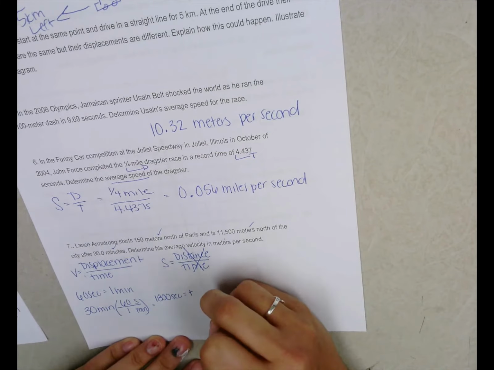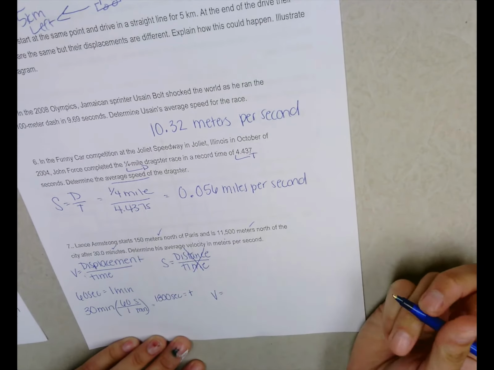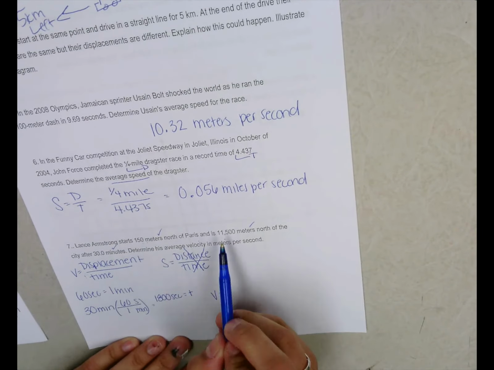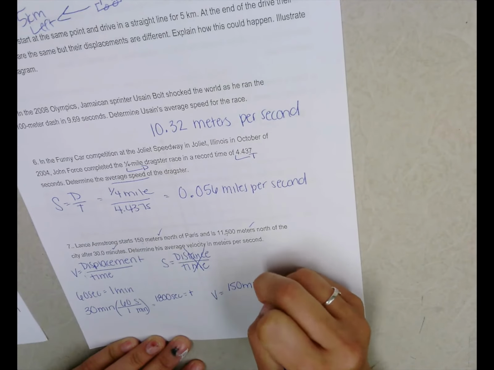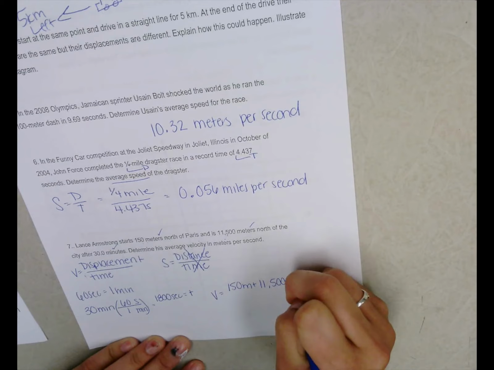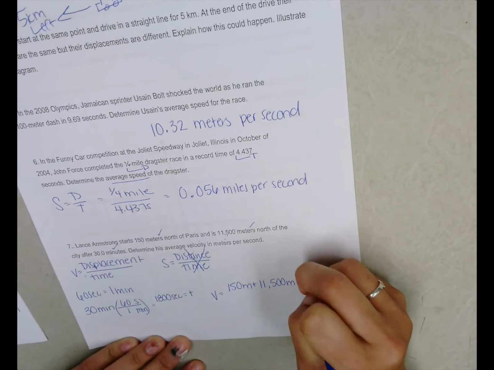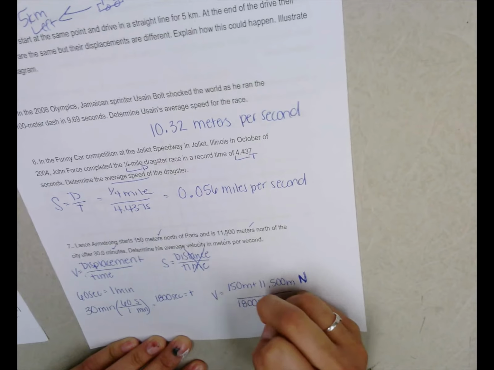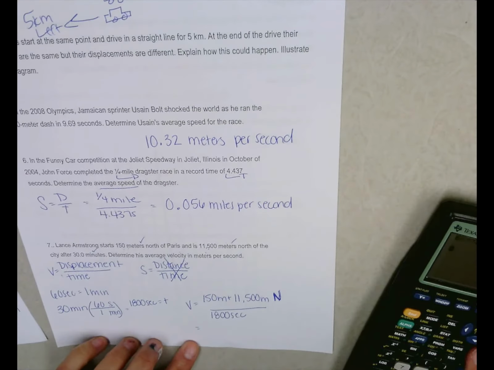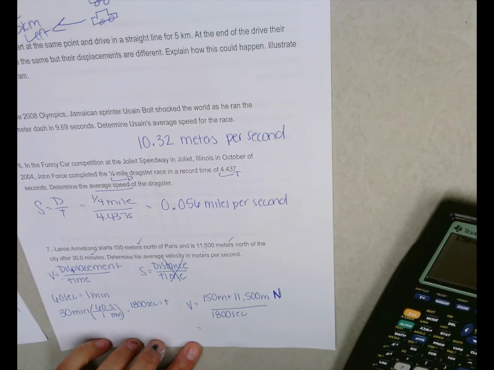So what you would do is you would say velocity equals the displacement. The displacement's going to be this much plus this much. So 150 meters plus 11,500 meters, remember that direction, over 1,800 seconds. When we add those together, we get 150 plus 11,500.